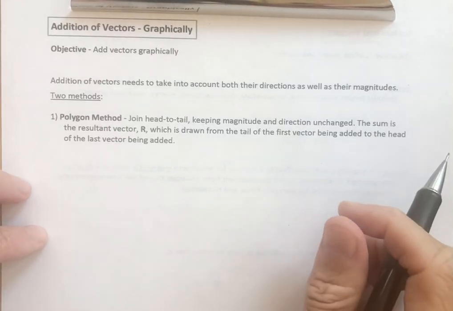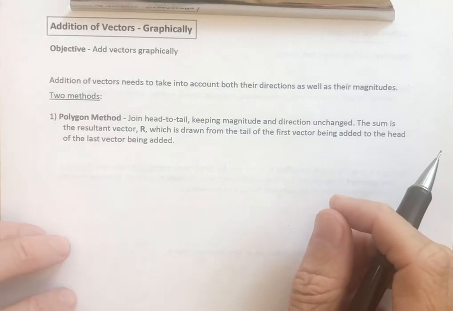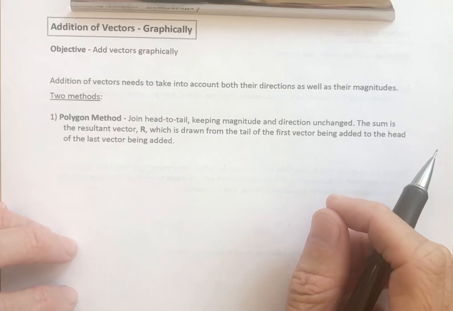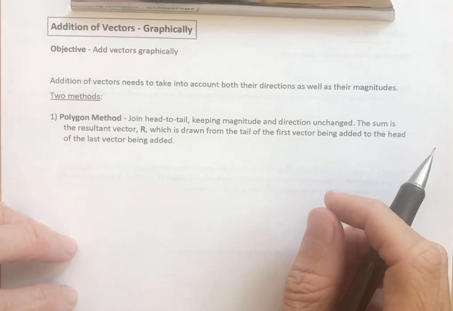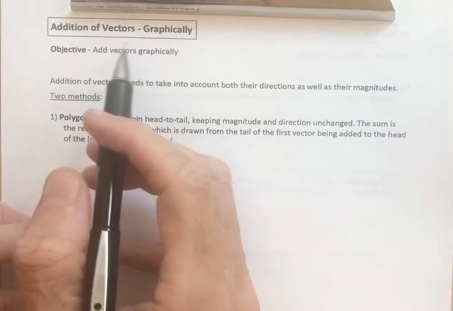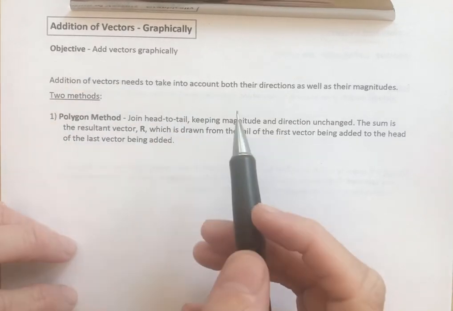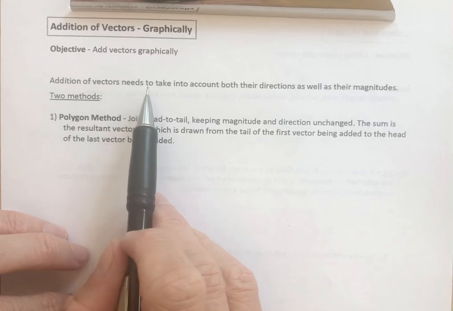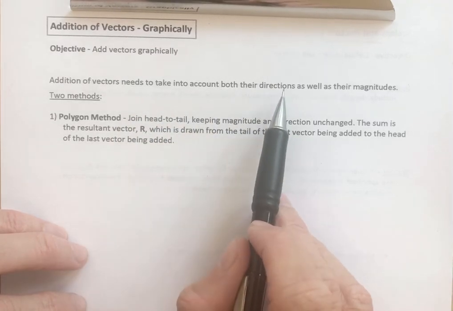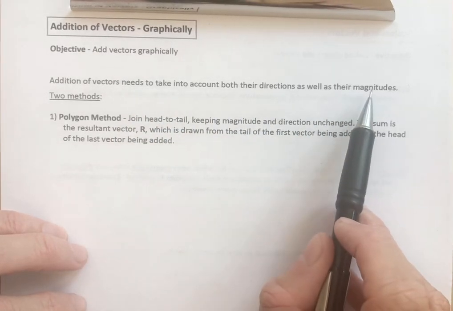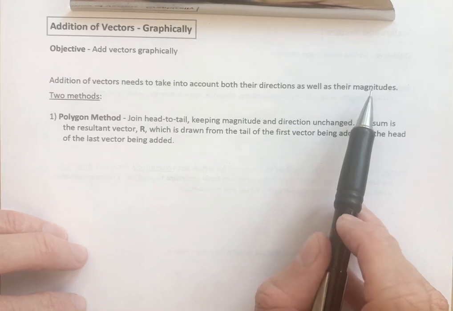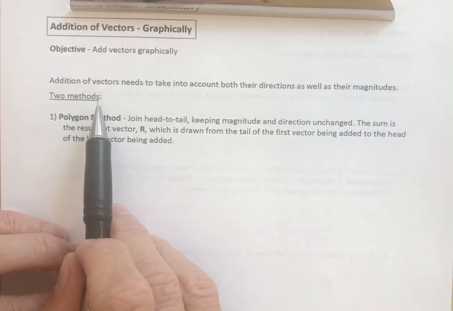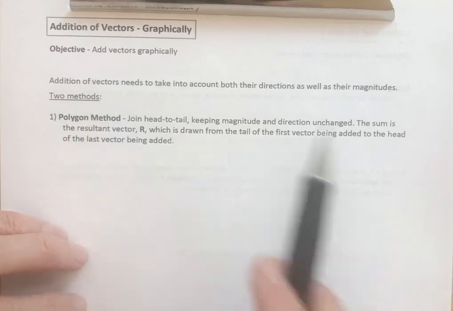We've defined vectors, so now let's talk about how we add vectors. In this video lecture, we're going to talk about adding vectors graphically, so that is our objective here. The addition of vectors, as you might imagine, needs to take into account both their directions as well as their magnitudes. So there are two methods for adding these vectors graphically.